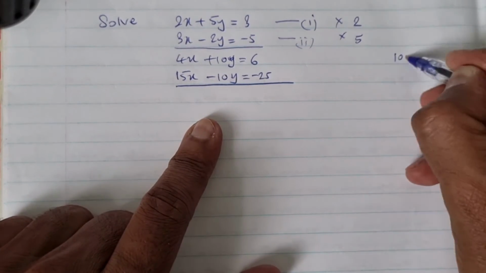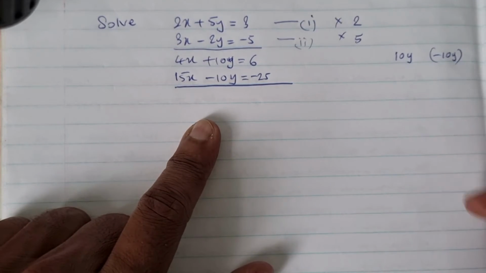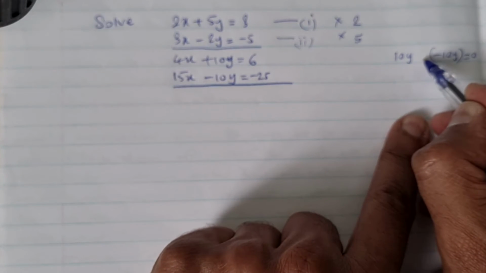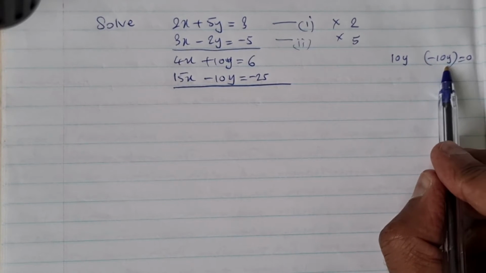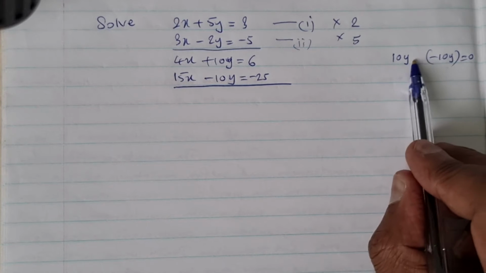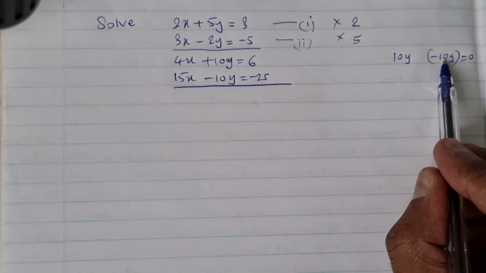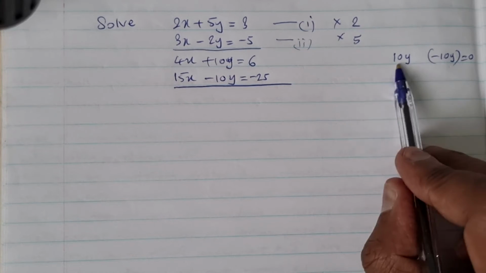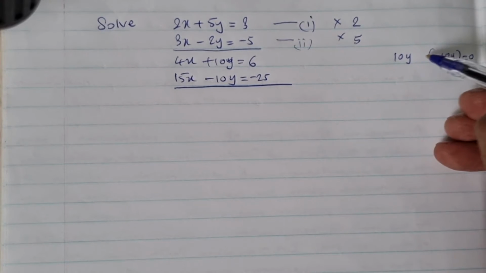So 10y and then you've got minus 10y. How do we make this 0? If you say minus, it will become 10y minus minus becomes plus, becomes 20y. It's not going to cancel. Did you hear me carefully? If you put minus here, you will get 10y minus minus 10y. That means it will become 10y plus 10y, which is 20y, and it does not cancel out. So therefore, if you minus, it's not going to cancel out.